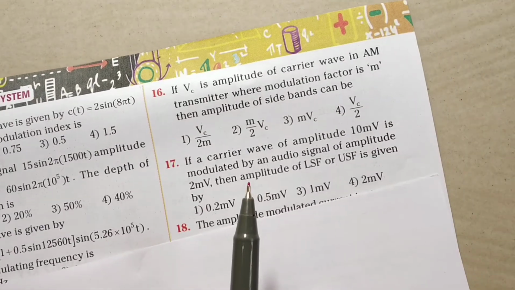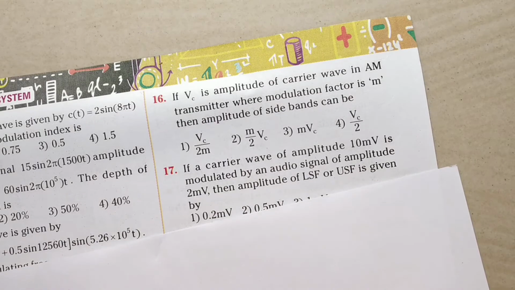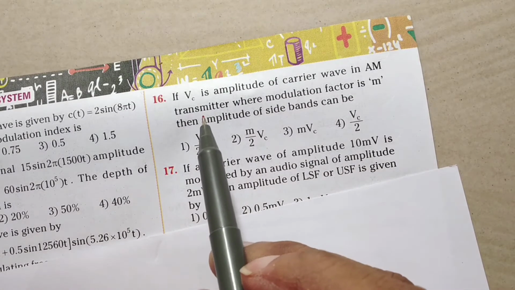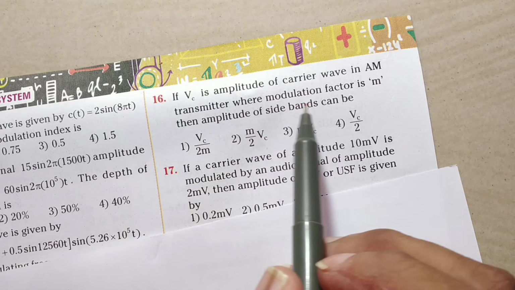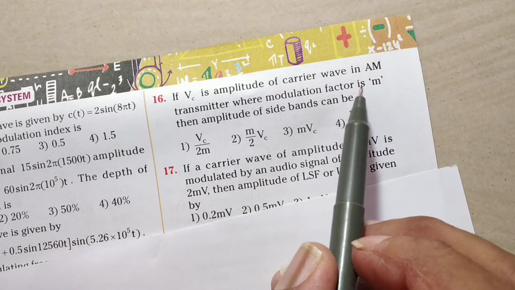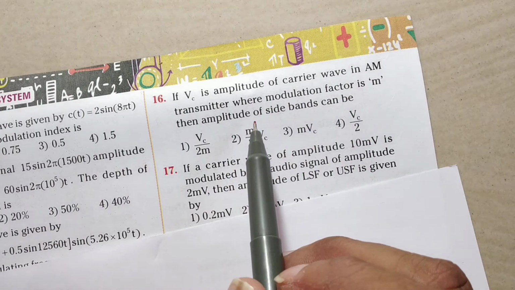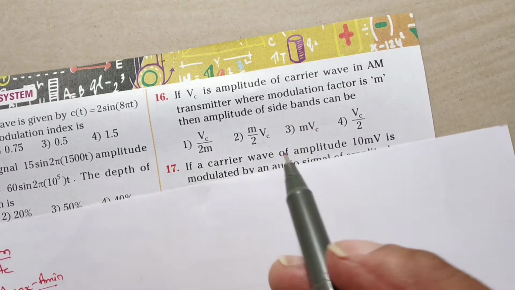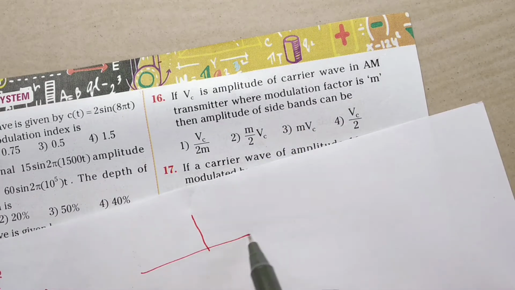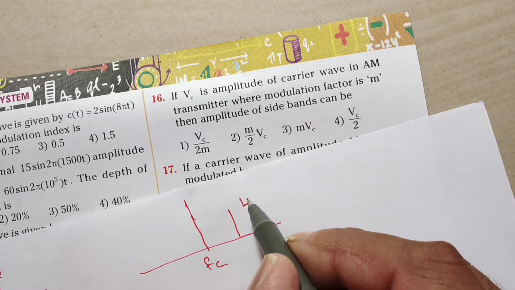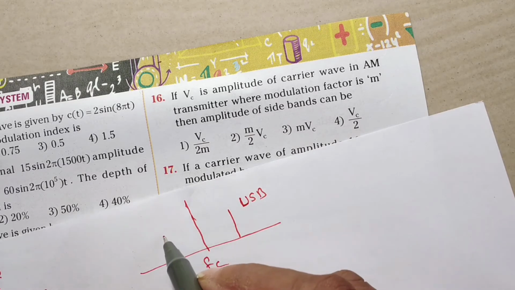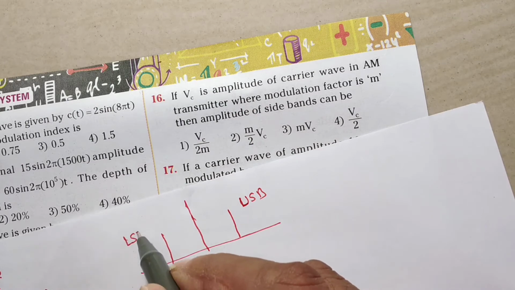Now 16th question. If Ac is the amplitude of the carrier wave and m is the modulation factor, then what is the amplitude of the sidebands? We have already discussed that in amplitude modulation, the modulated signal has the carrier signal, the upper sideband and the lower sideband.